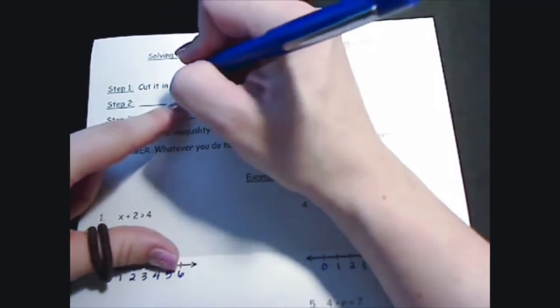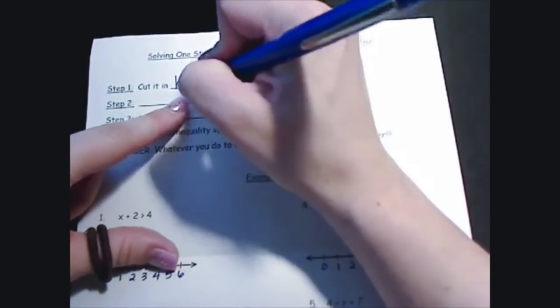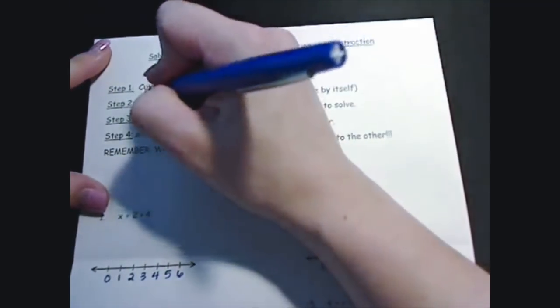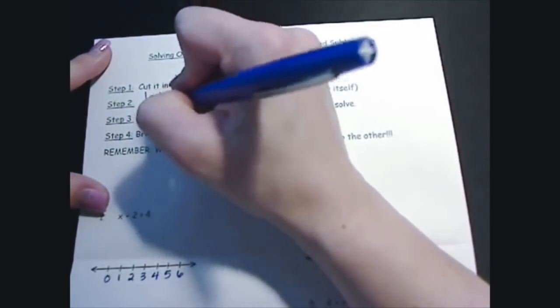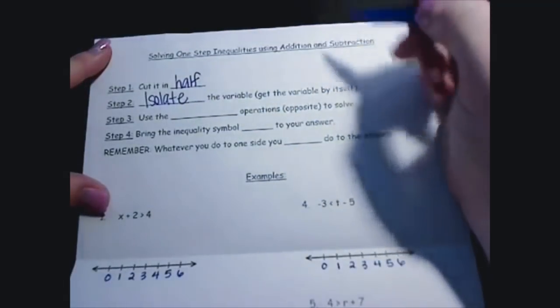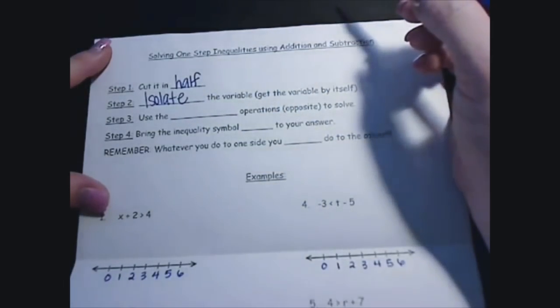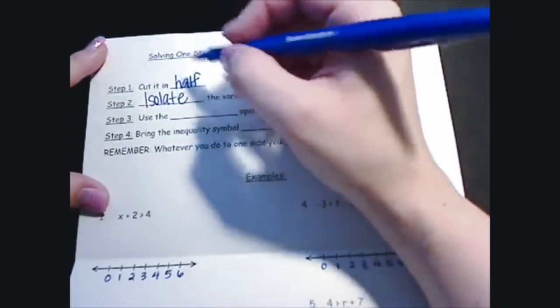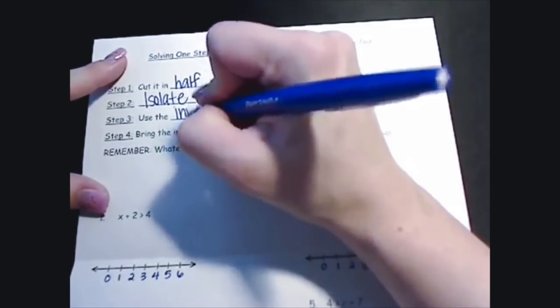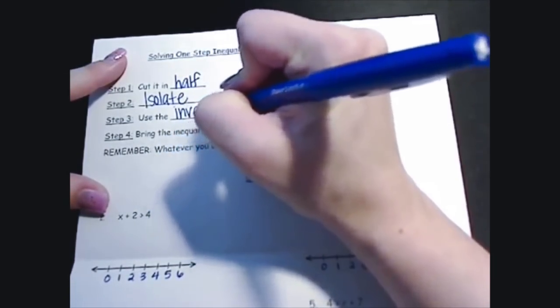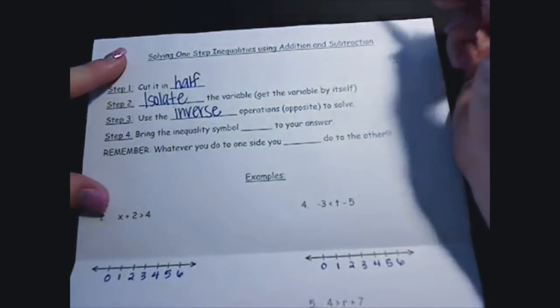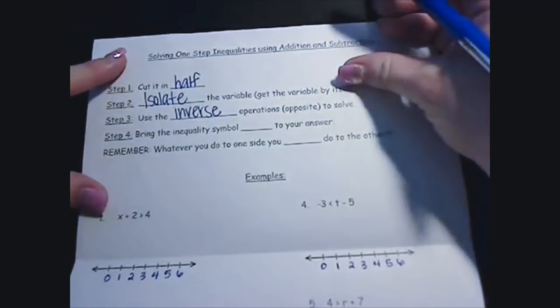So step 1 we know is to cut it in half. Step 2, isolate the variable or get the variable by itself. Step 3, in order to isolate the variable, we're going to use the inverse operations, or opposite operation, to solve.